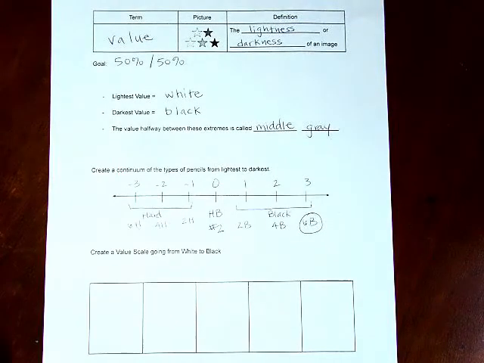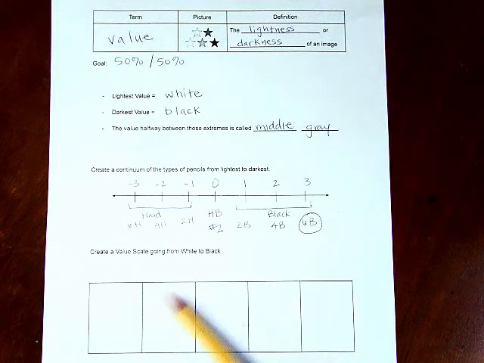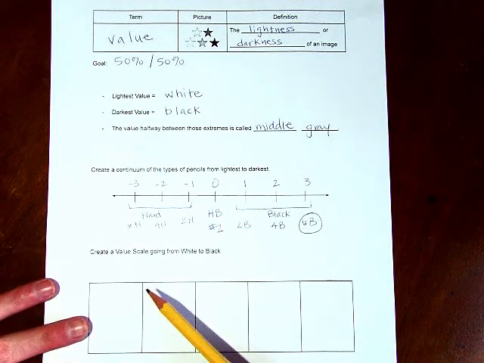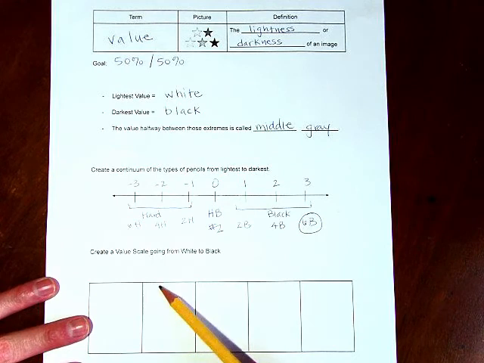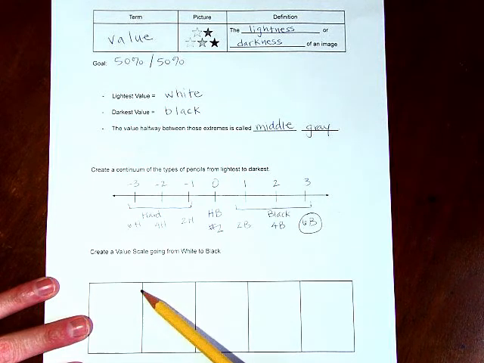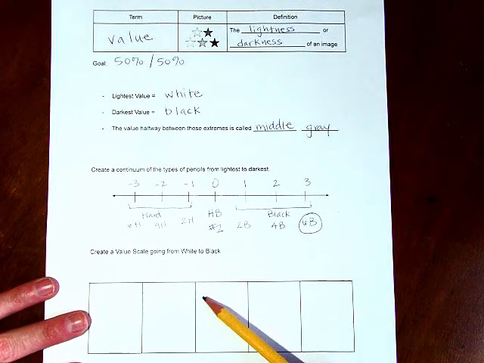They just are scratchy. All right, at the bottom here, we're going to create a value scale going from white to black. So this box right here is going to be white. We don't need to do anything. We're just going to keep it white. The next box is going to be light gray. And we want these boxes to be all colored in the same shade from corner to corner. And so I'm just going to use a hatching technique, which is just diagonal lines. And we want each step to get gradually darker. So on the next one, I'm going to press just a little bit harder.